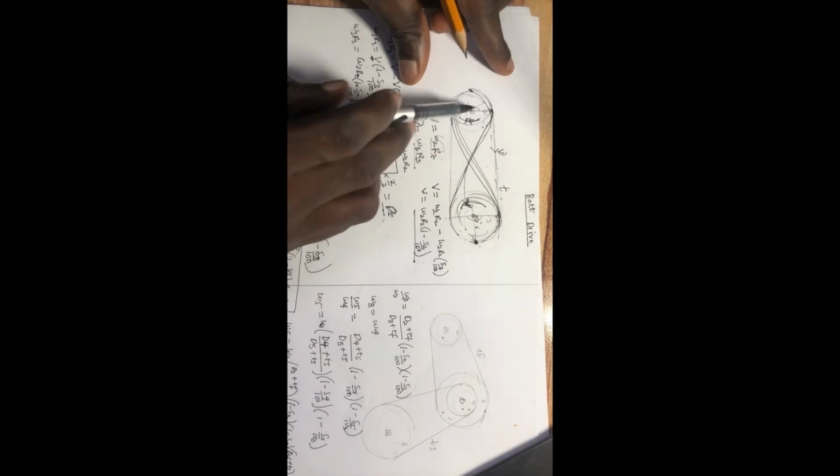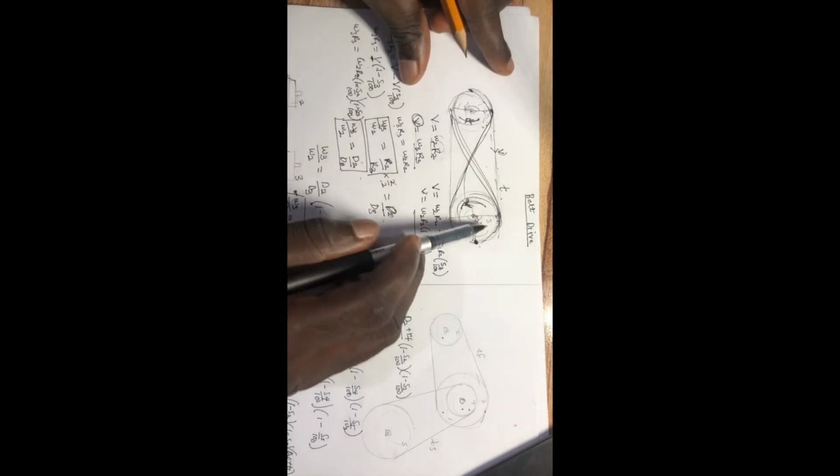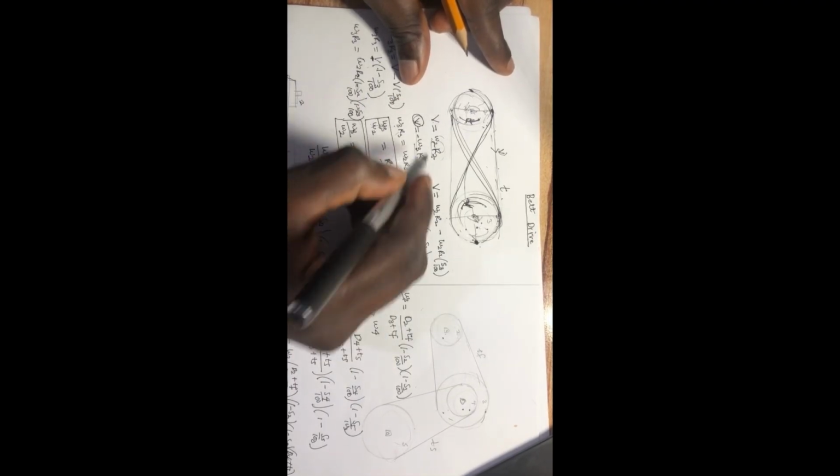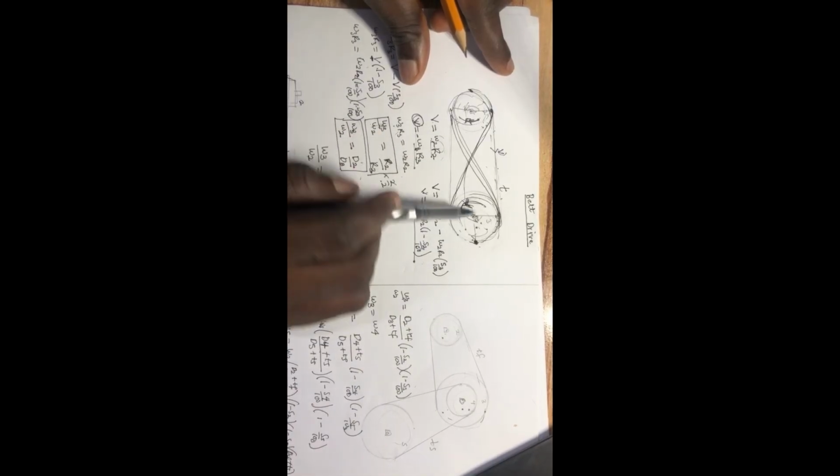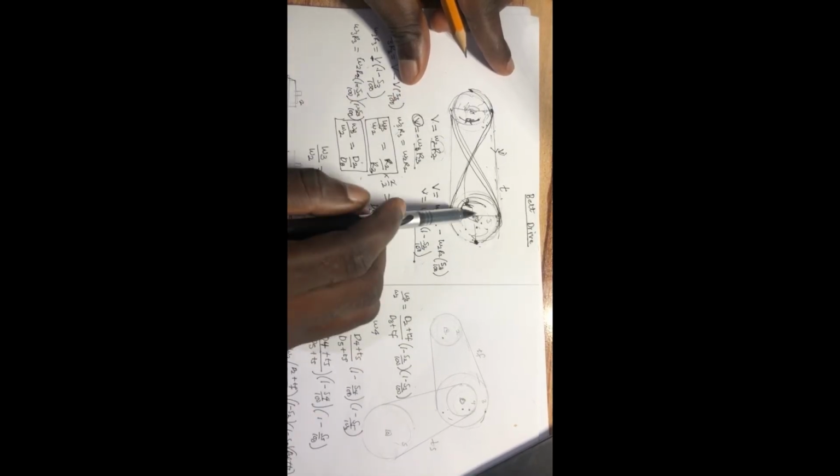So for that, the only difference is that the velocity on this one is omega2 r2. The velocity on this one will be negative omega3 r3, because omega2 will be the negative of omega3, because they move in the opposite direction. Clockwise for this, counterclockwise for that.